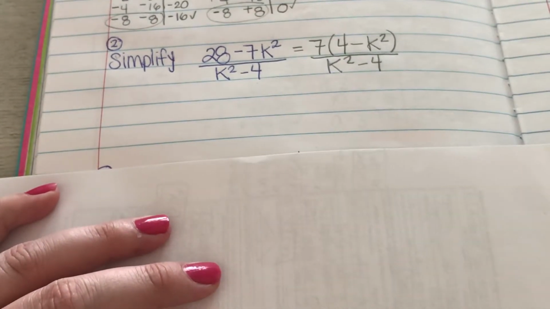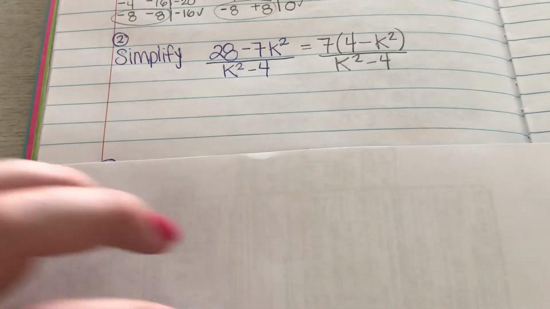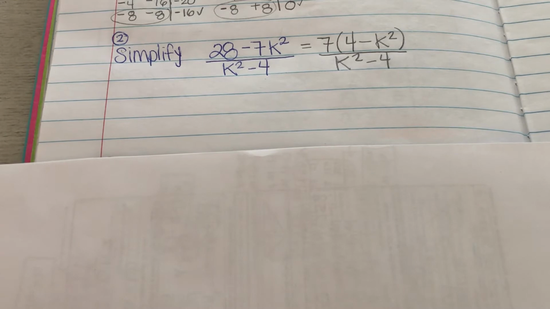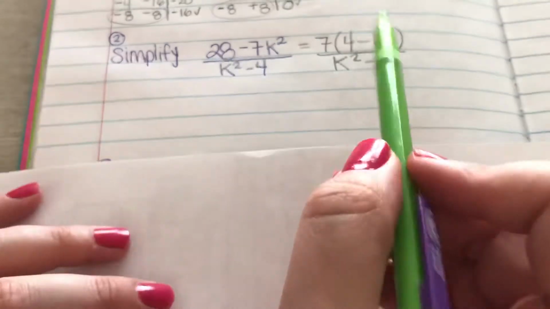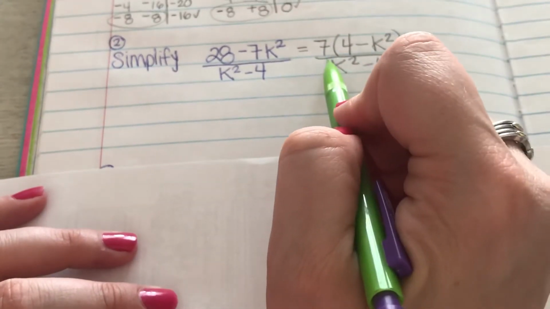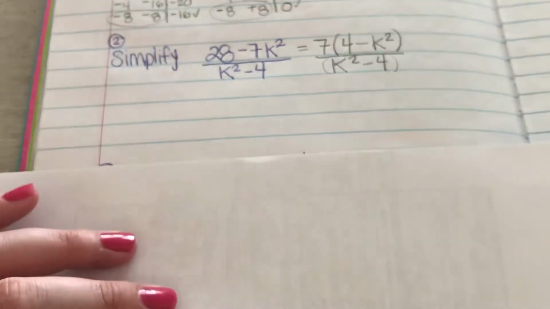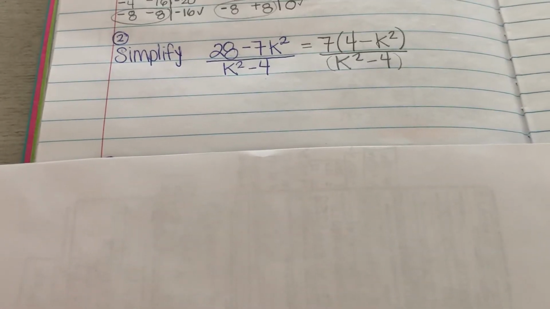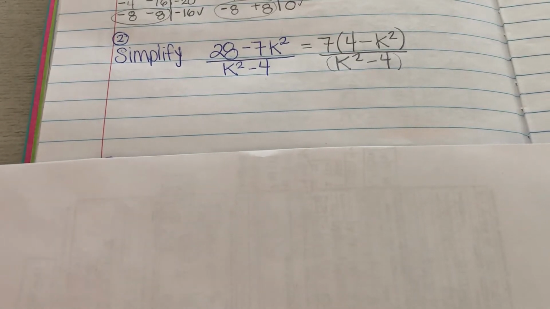Okay. There we go. Now what I'm going to do is refer to another video that we did where we noticed that these two, I'm going to put this bottom one in parentheses, are opposites of each other. I think they were called negatives of each other, which means they're so close together, I can make them be the same.